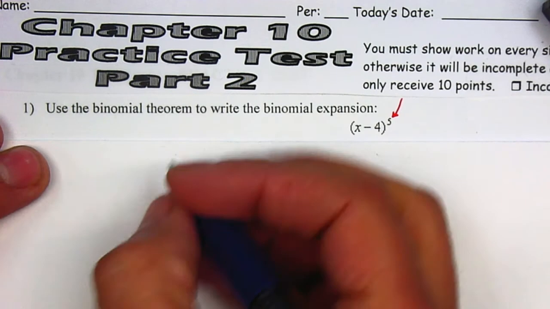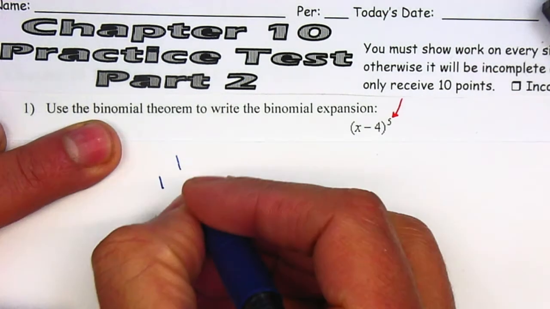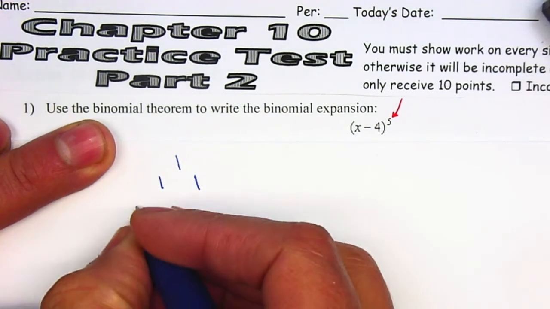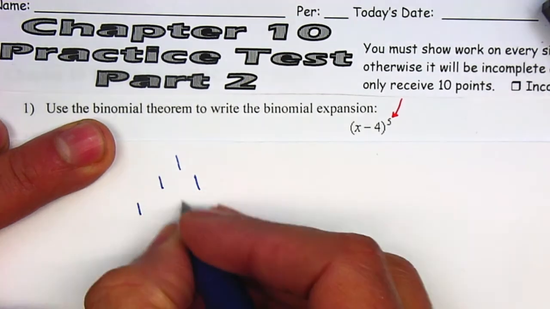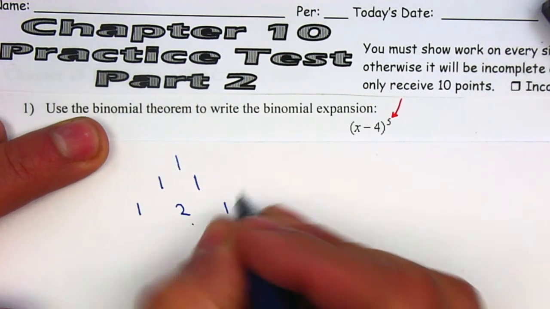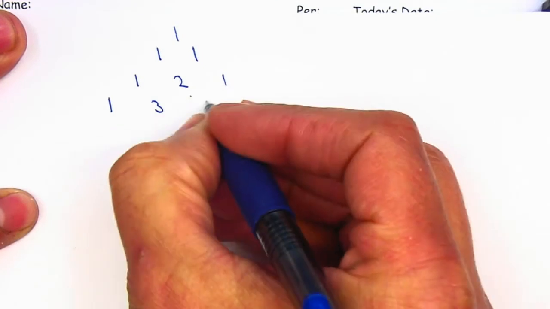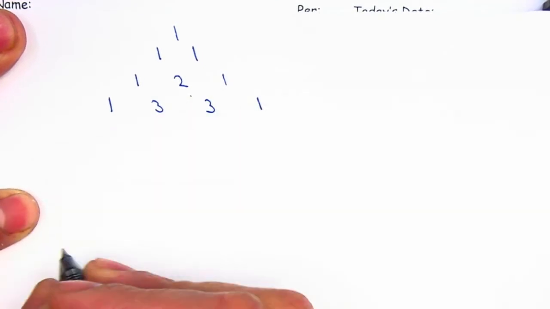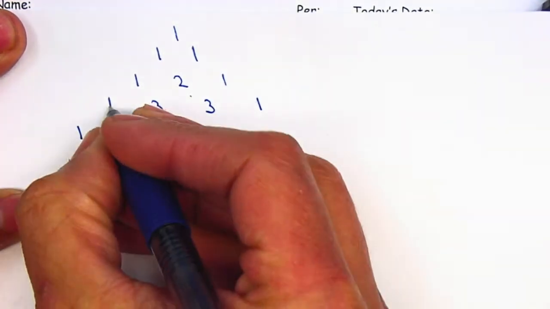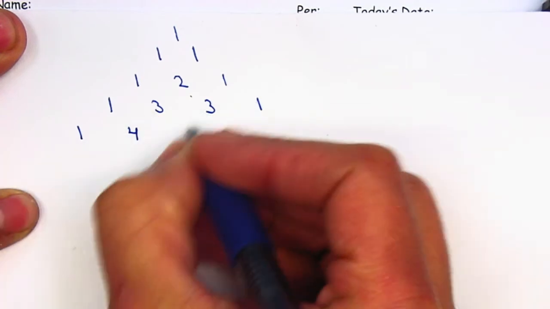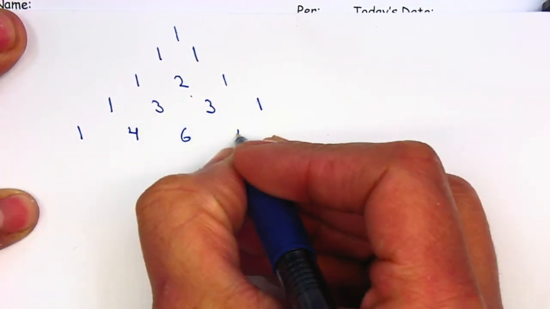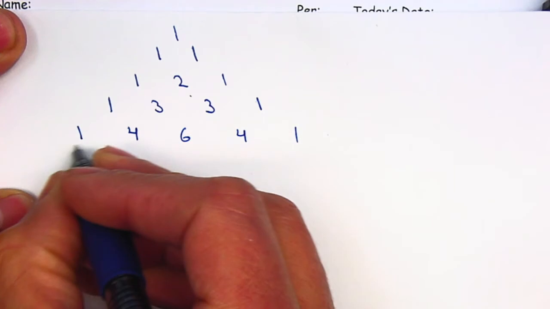We're going to start with 1, 1, 1. Add those two numbers: 1 and 1 is 2, and then 1. That gives me 1, 1 plus 2 gives me 3, 2 plus 1 gives me 3, then 1. Start with the 1: 1 plus 3 is 4, 3 plus 3 is 6, 3 plus 1 is 4, and this is 1. This is the fourth row.